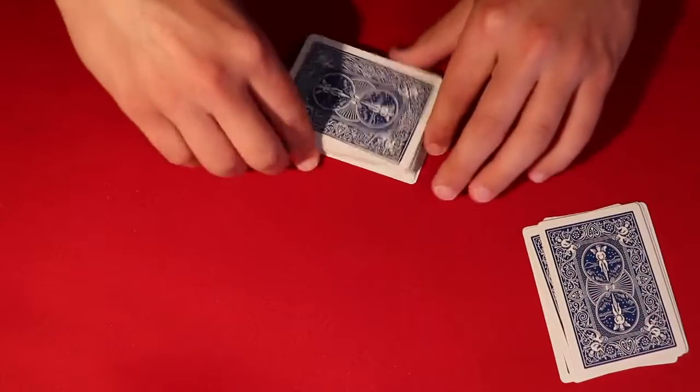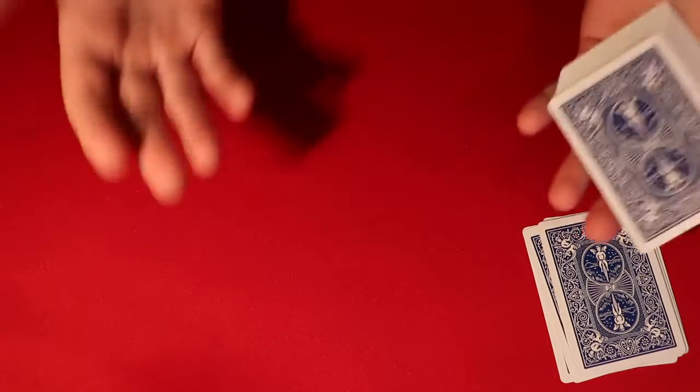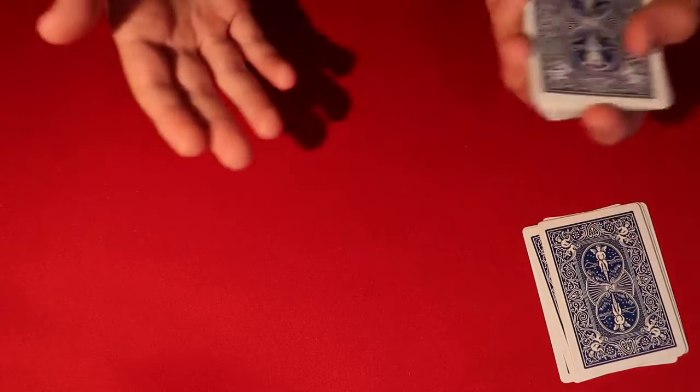And then at this point, what you do is you take the deck, okay, you take the deck here, and you say, okay, so I'm going to go ahead and stick this behind my back, and you just kind of casually explain to the spectators, this is going to be your pattern, okay?